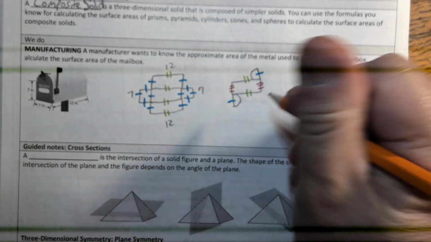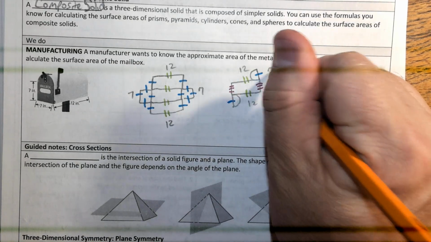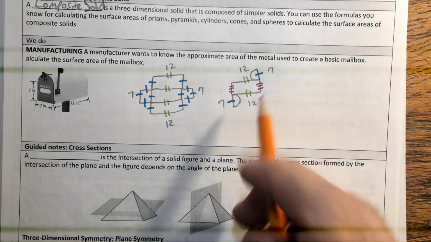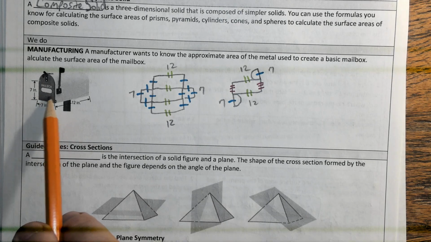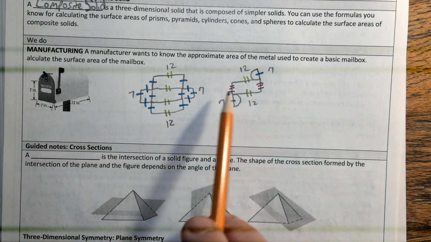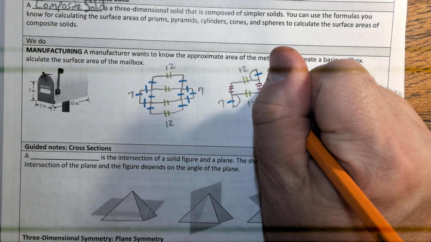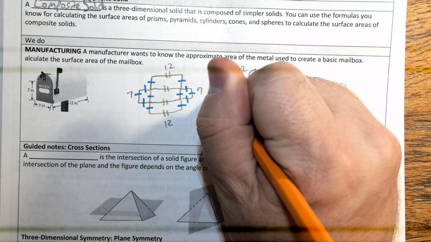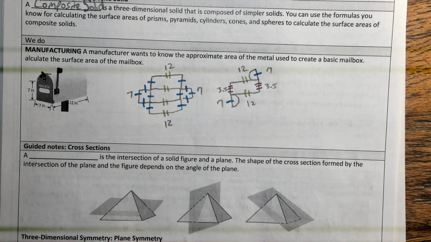Everything that's green is 12. And these that are here, it's half of the side because of how this works out. You just have to trust me. So it's 3.5.